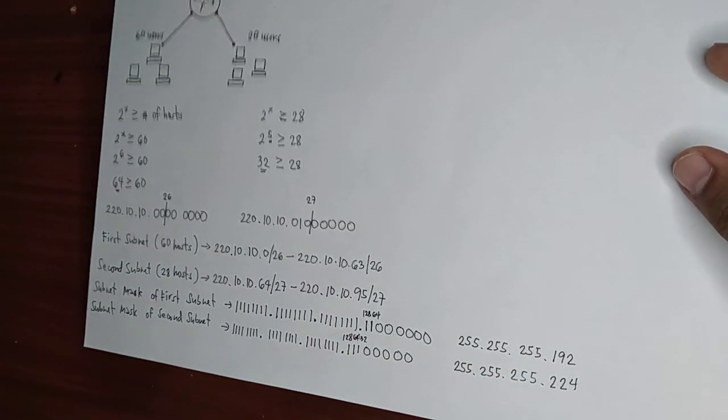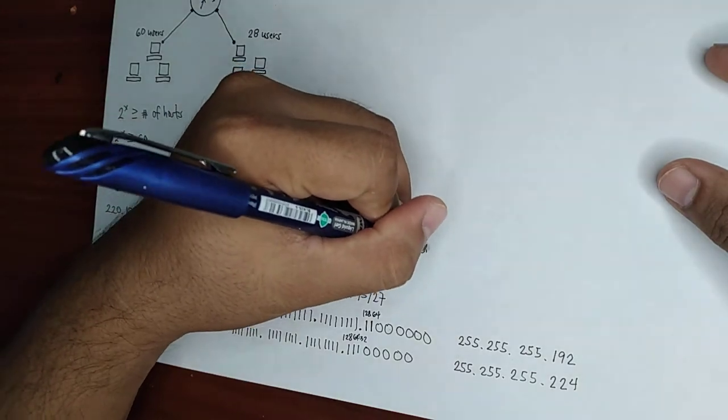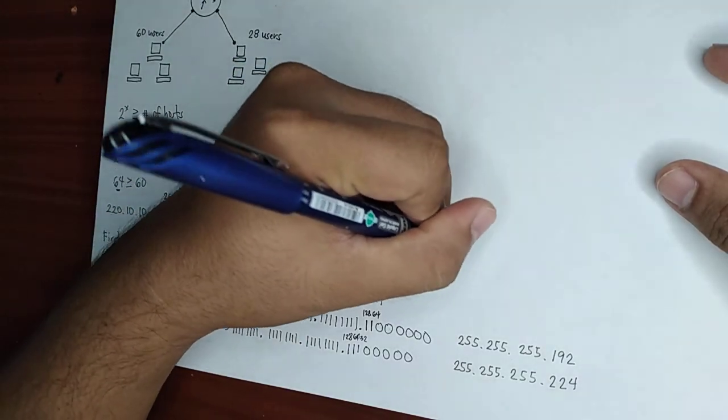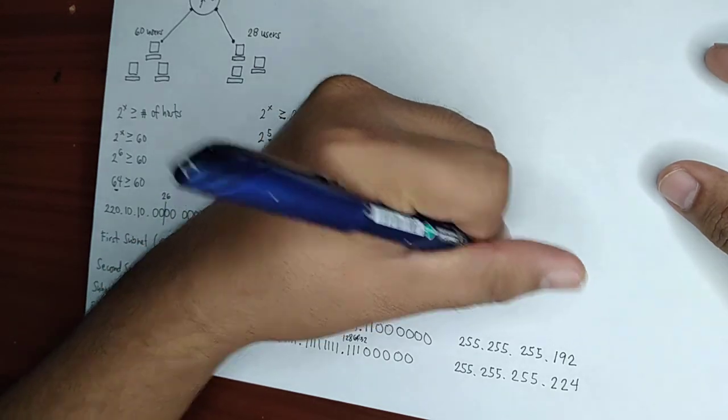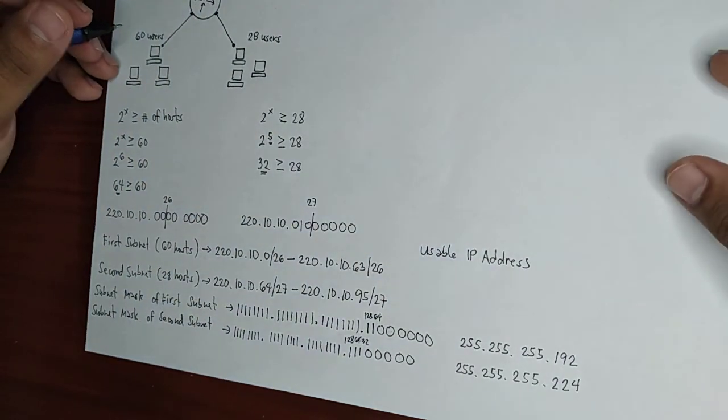Okay, so let's check for the usable IP addresses for the first and second subnets.